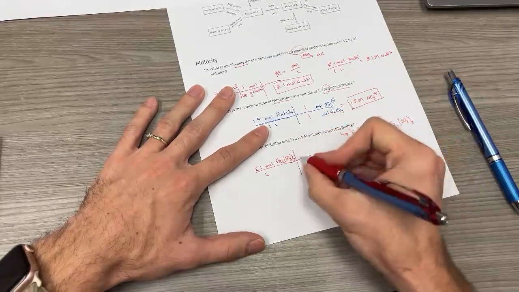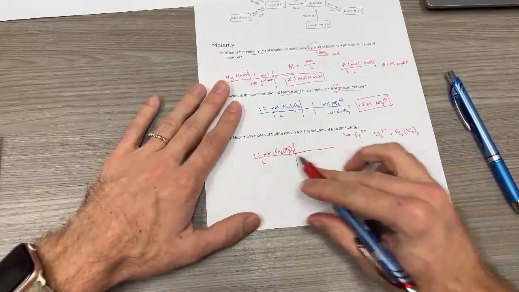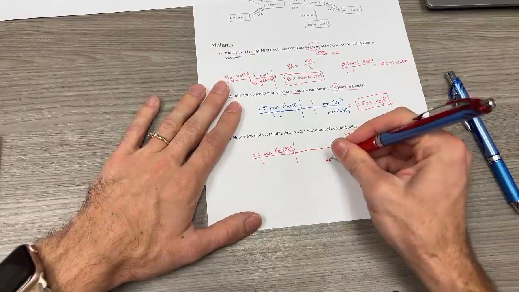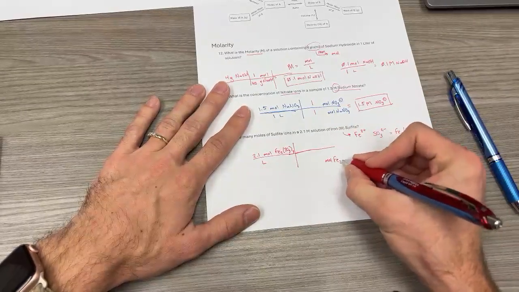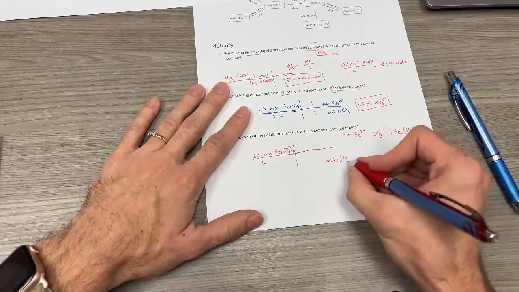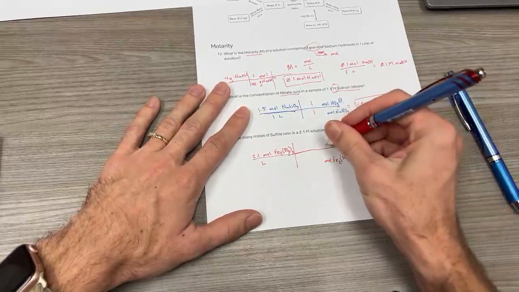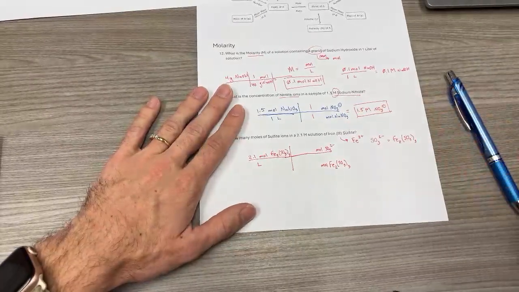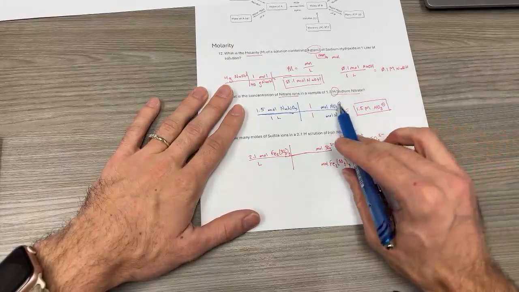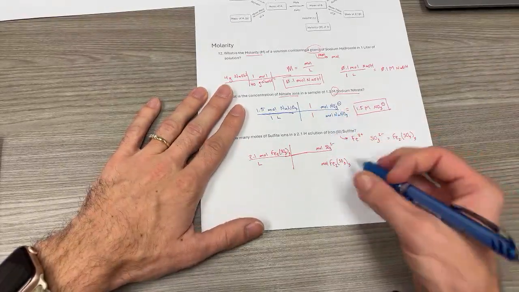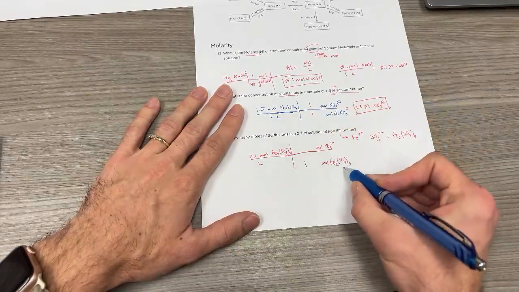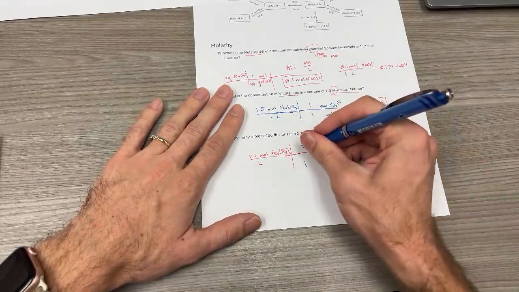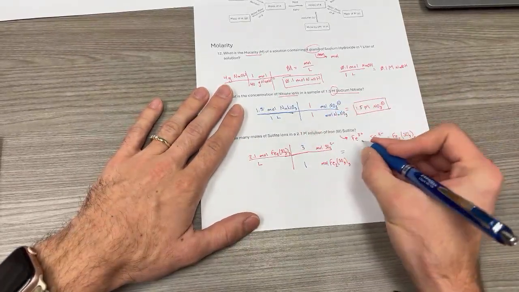That's the concentration I know. And once again, I just need to do a mole to mole ratio. I need to get out of moles of Fe2(SO3)3, and I need to get into moles of SO3 2-. Here my mole ratio is not just 1. Instead, for every 1 mole of iron 3 sulfite, I have 3 moles of sulfite.